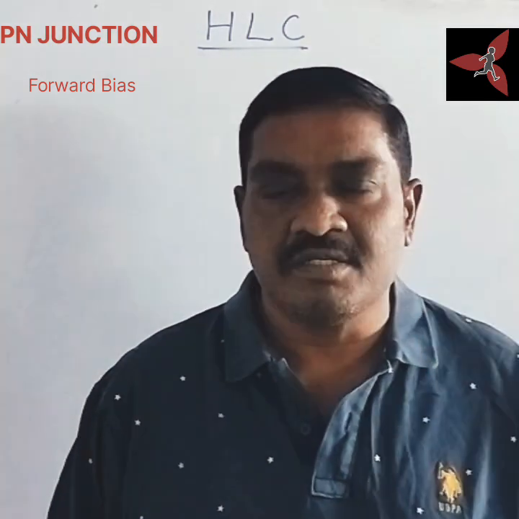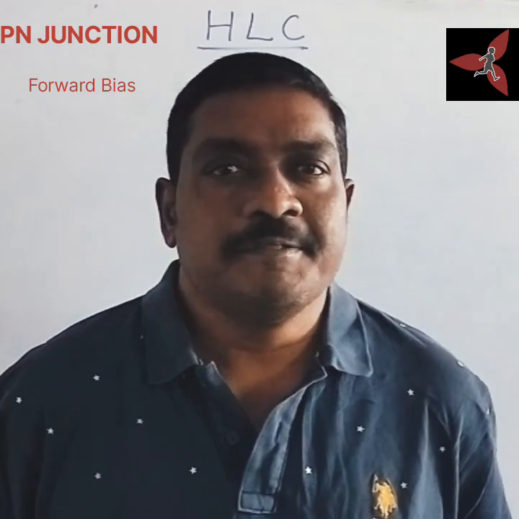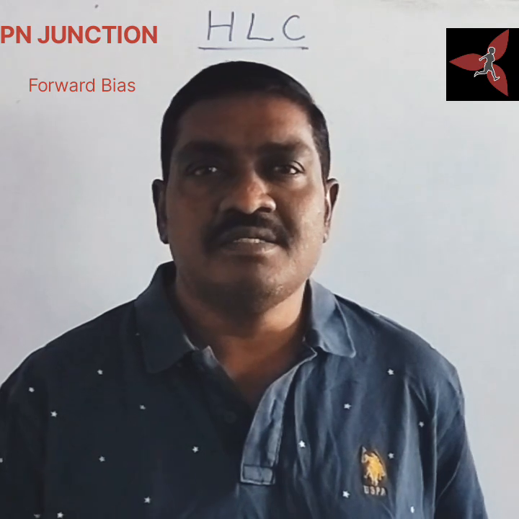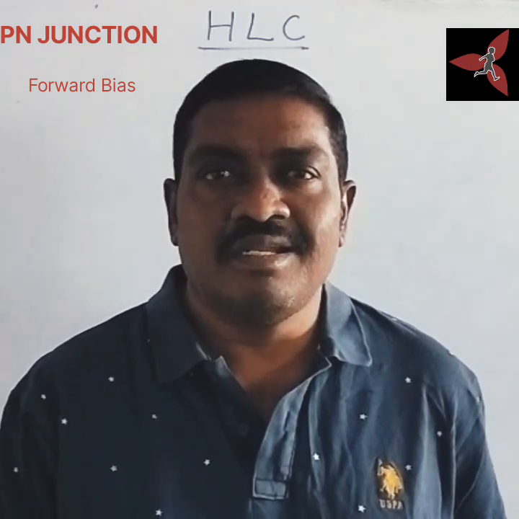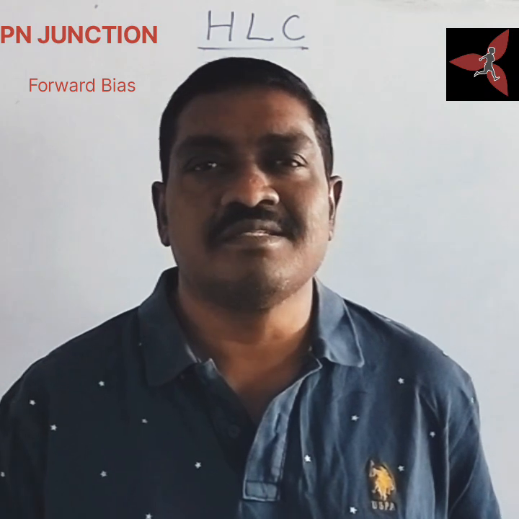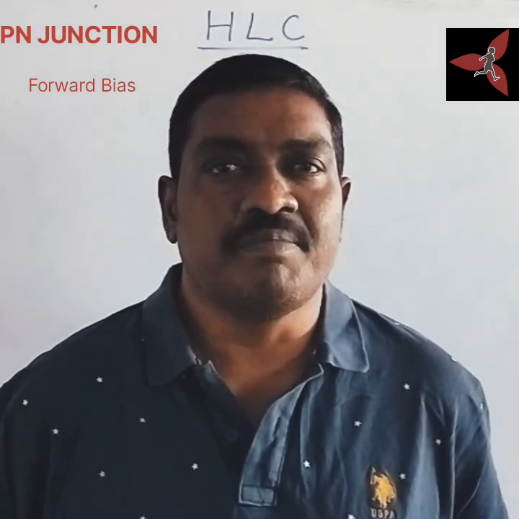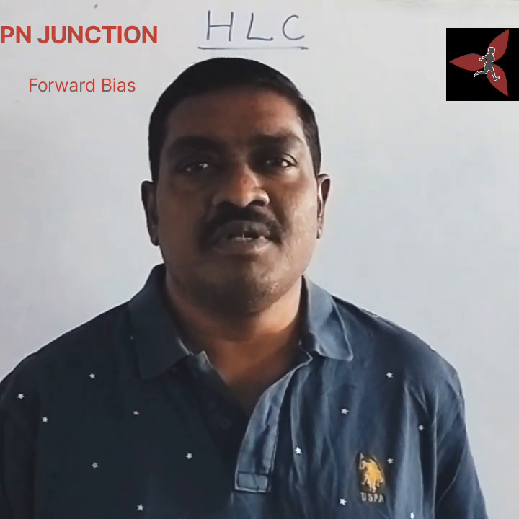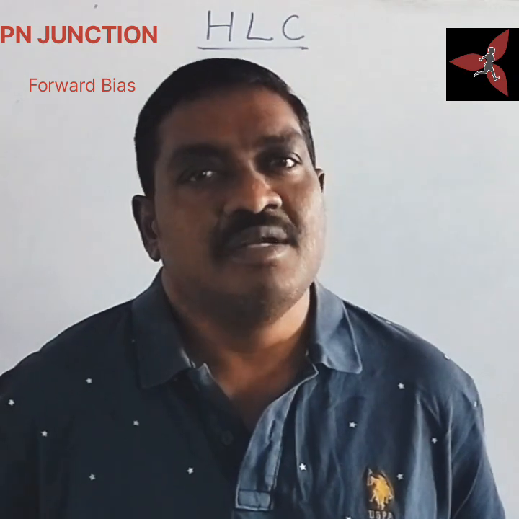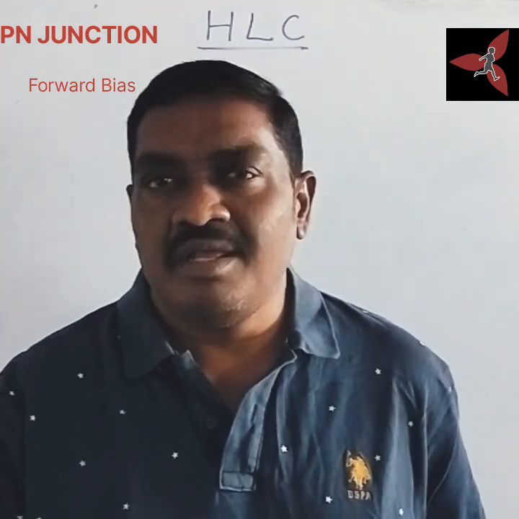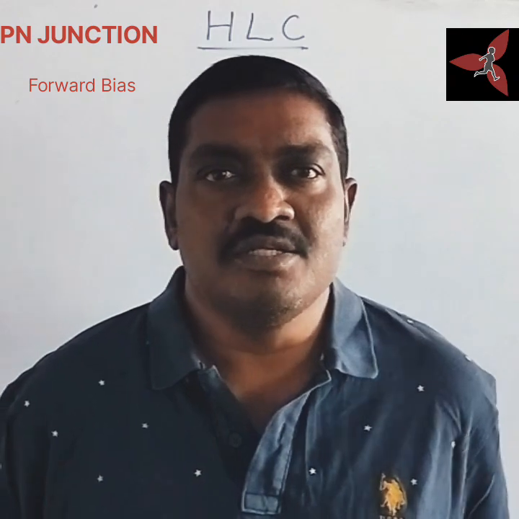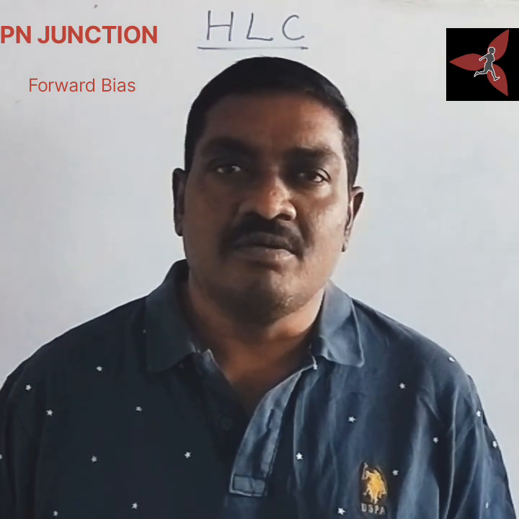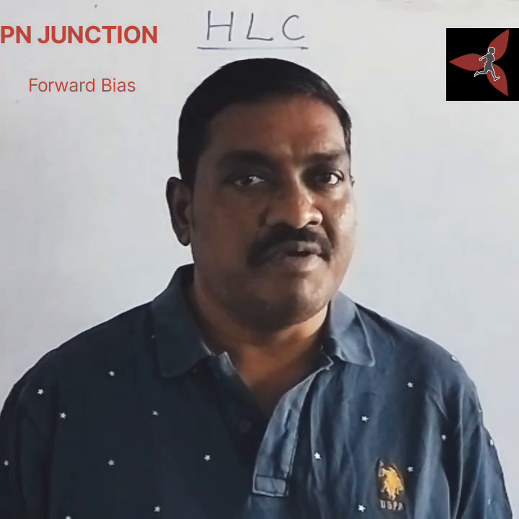What is meant by forward bias? Forward bias is nothing but applying similar polarities. Bias means we are applying external energy to the device, an external supply. What are we supplying to the device? From the positive terminal, holes will be supplied to the material, and from the negative terminal, electrons will be supplied to the material. This is what we call bias. Bias is nothing but additional external supply. So we are supplying holes and electrons into the device.